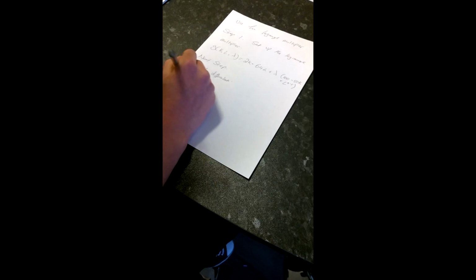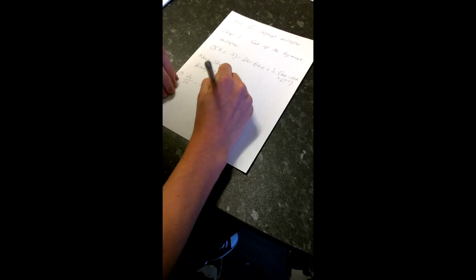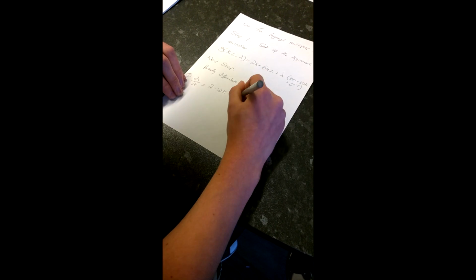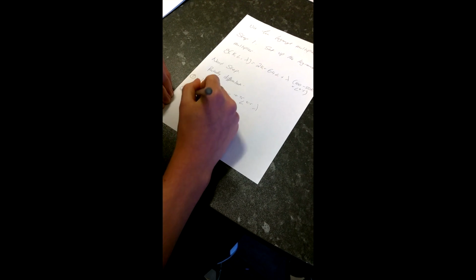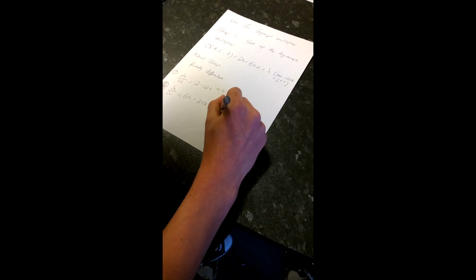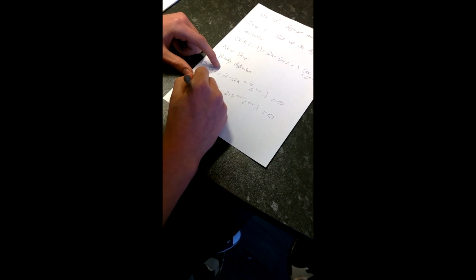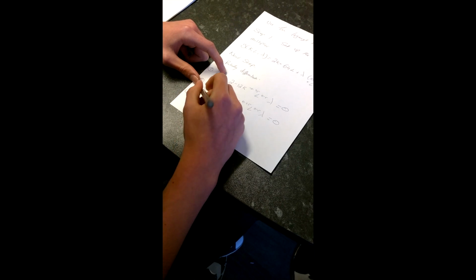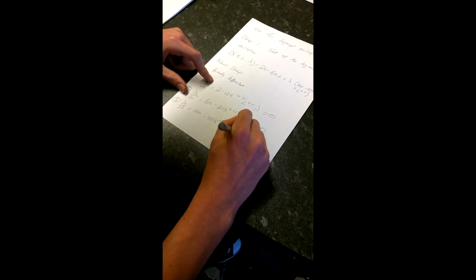Firstly, we have dG over dK. This is 2 minus 12K to the power of negative 0.75 multiplied by L to the 0.5 times lambda, which equals 0. Next is dG over dL, which equals 64 minus 25K to the 0.25 times L to the 0.5 times lambda, which equals 0. Finally, dG over d lambda equals 100 minus 50K to the 0.25 times L to the 0.5 equals 0.